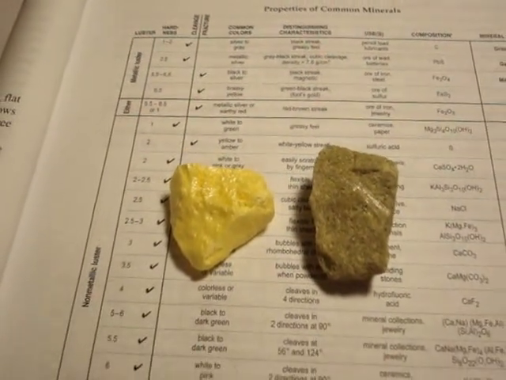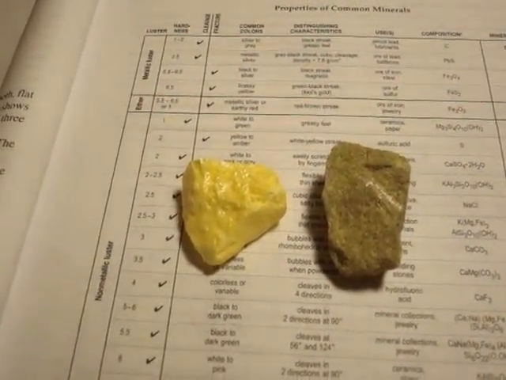If you practice this, you shouldn't have any problems identifying minerals in the future.